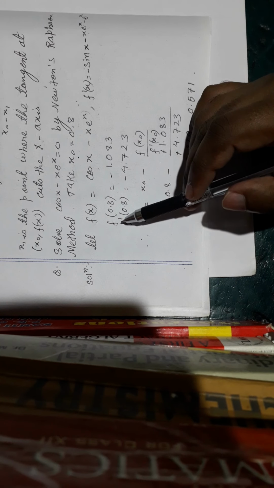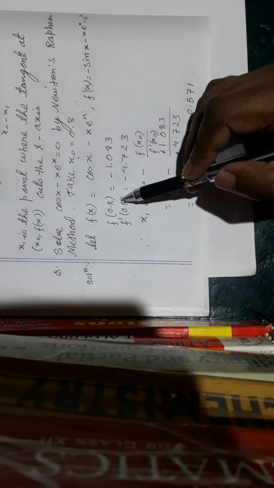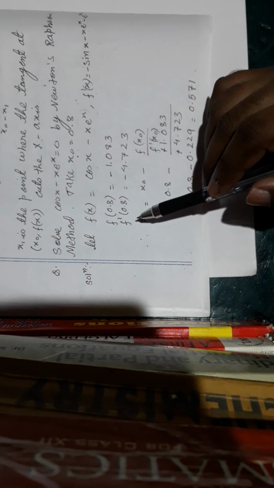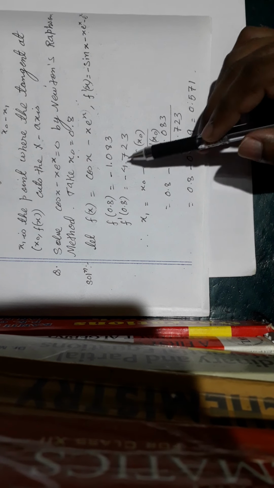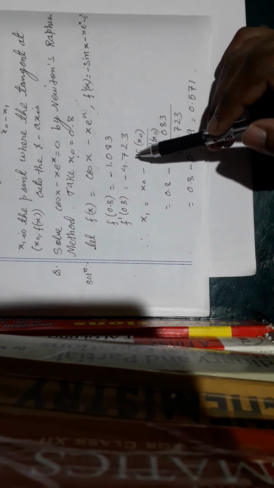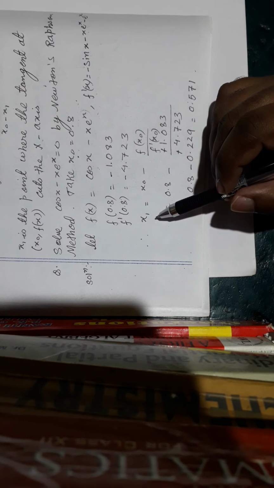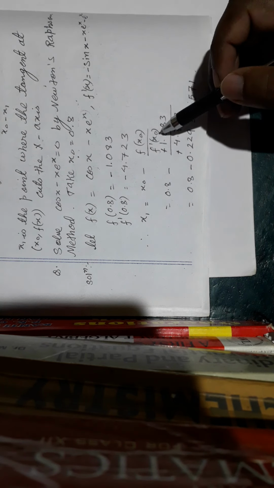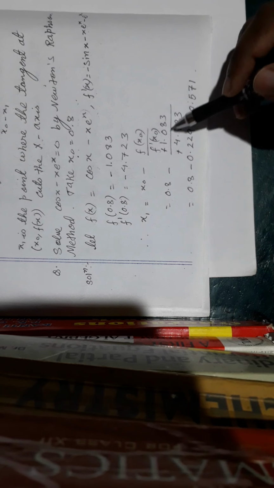So I try to find what is f of 0.8. I got this. Then f dash of 0.8 I'll put here, and I'll get this one. So I'll use this formula: x1 is equal to x0 minus f of x0 divided by f dash of x0. You put these values and simplify, and you get 0.571.